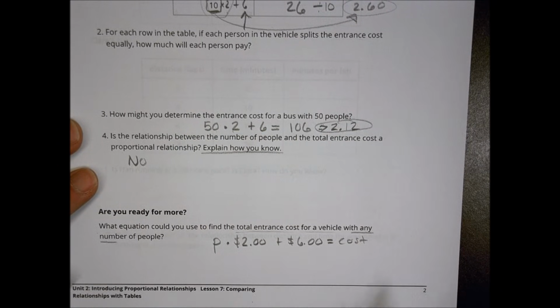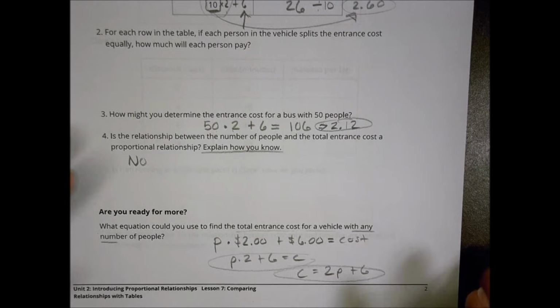So you could have P times 2 plus 6 equals C, or I could write this the other way and say C equals 2P plus 6. These are the same things, just written the opposite way, depends on which way you want to read that problem out.